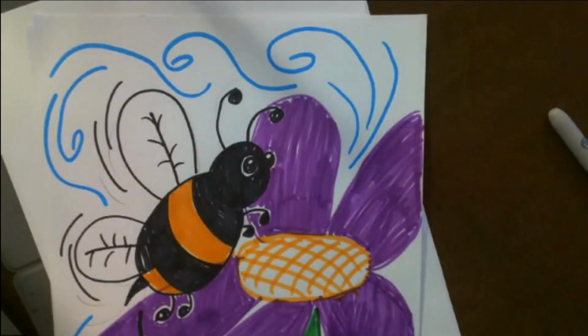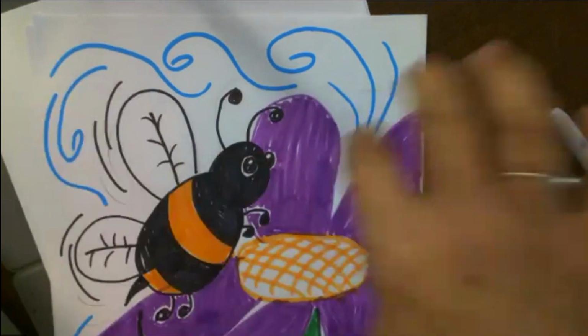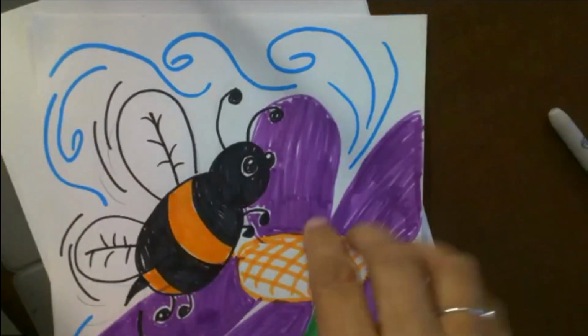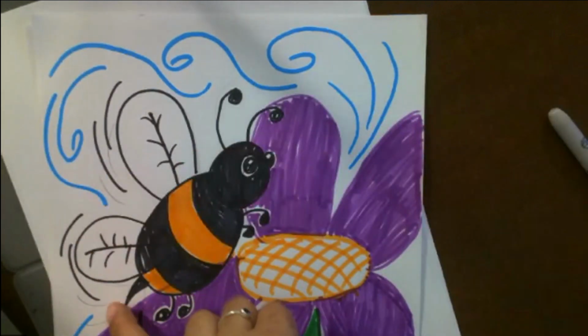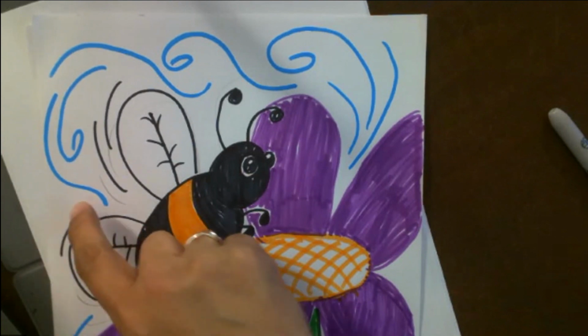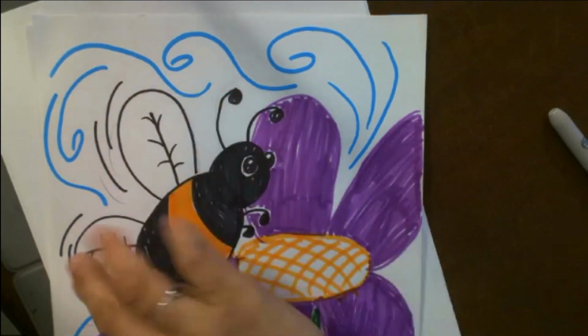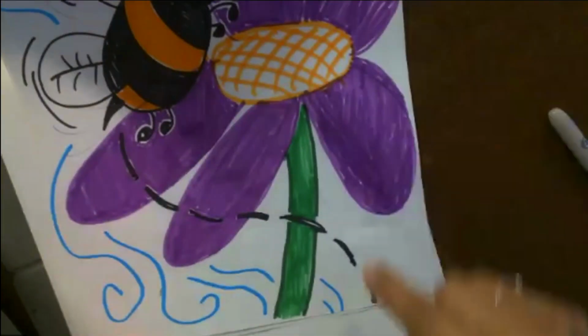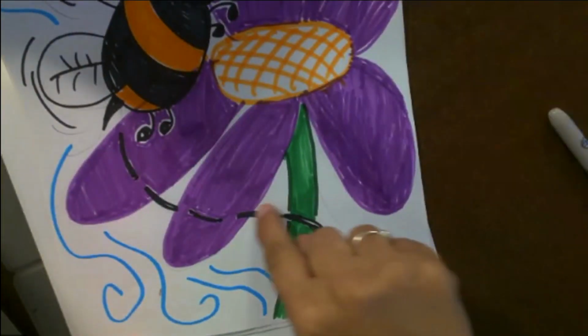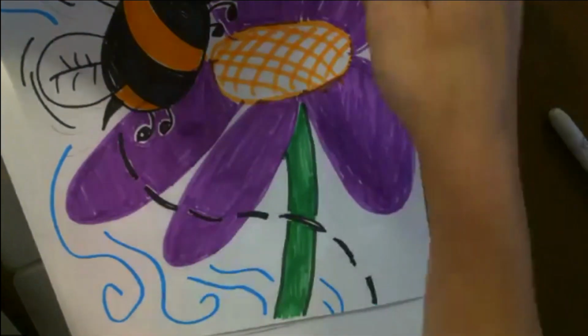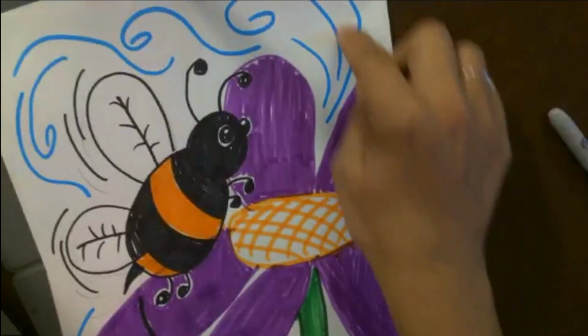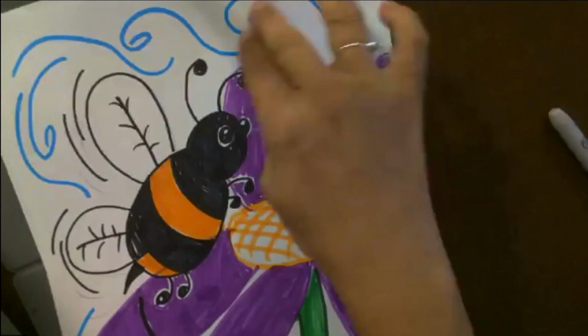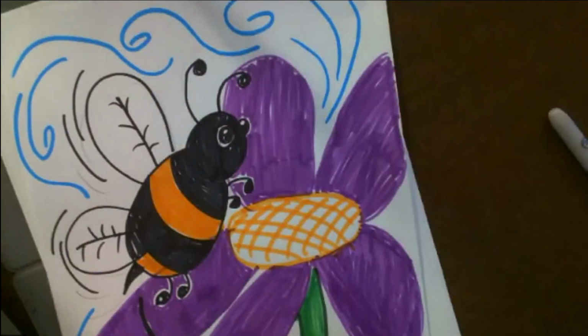And so, you know, when bees fly up to a flower, right, they're flying and there's a lot of movement. And so what I did is I used these lines to kind of show that there's some action. And also I have them down here, kind of like he's flying up to the flower. And all these little blue curly lines are kind of like if there was wind flying behind the bee.